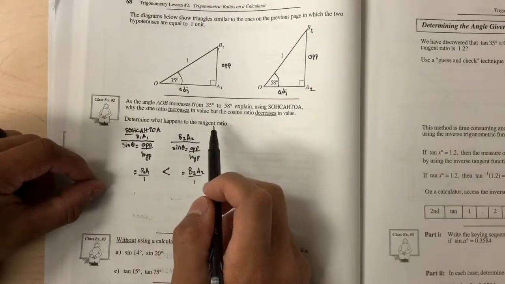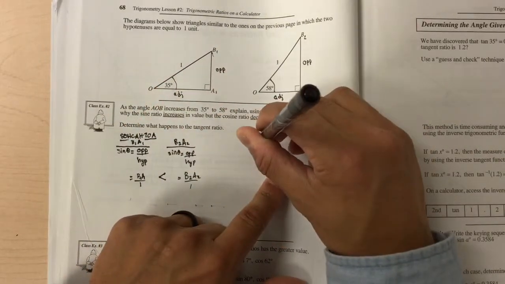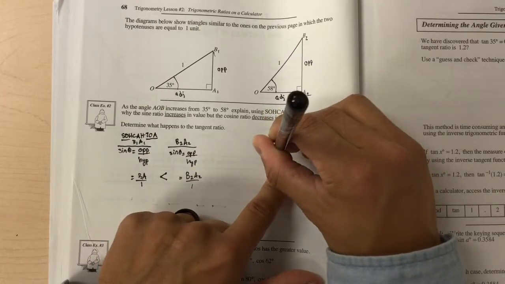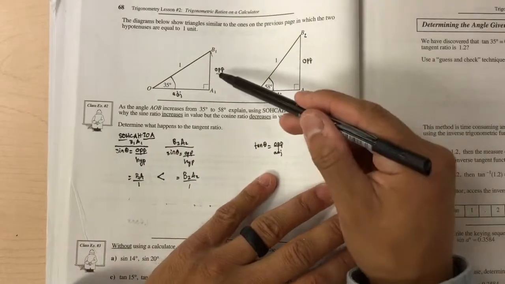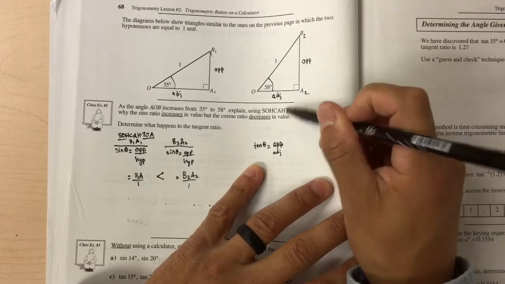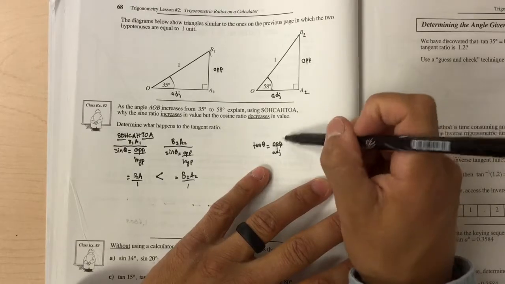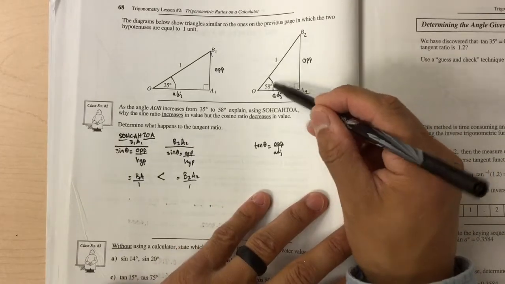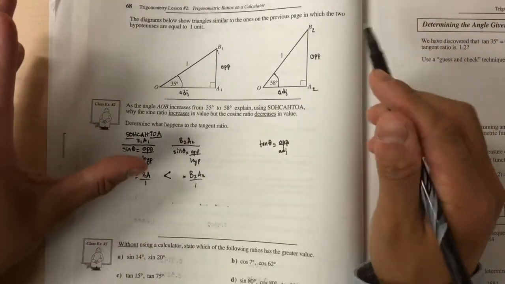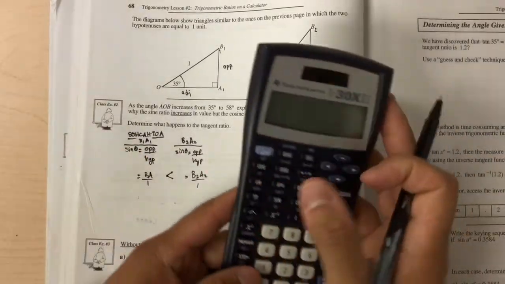Determine what happens to the tan ratio. Well, remember, tan theta is equal to opposite over adjacent. Now, if my opposite side is getting bigger, so this larger number is increasing, and this number here is decreasing, then that means that as my angle gets larger on consecutive triangles, because we're dividing a larger number by a smaller number, check out what happens.